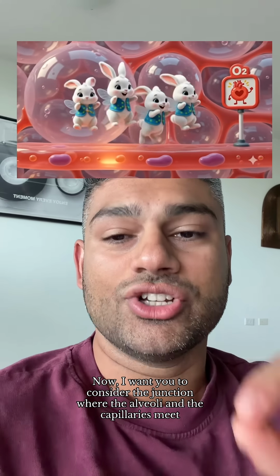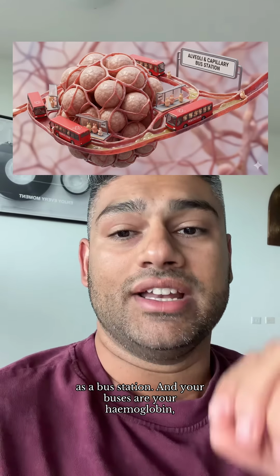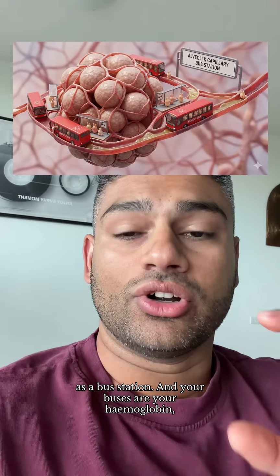Now, I want you to consider the junction where the alveoli and the capillaries meet as a bus station. And your buses are your hemoglobin, which is going to be in the capillaries and your red blood cells. In normal lungs, there are a lot of bunnies waiting for the bus at the bus station. Once the bus arrives, bunnies jump on, and the bus takes a ride to the rest of your circulatory system.